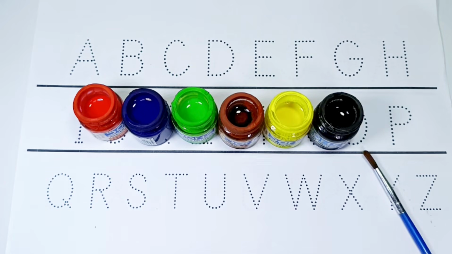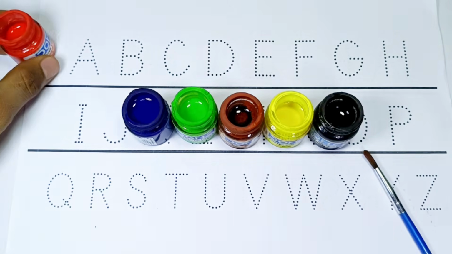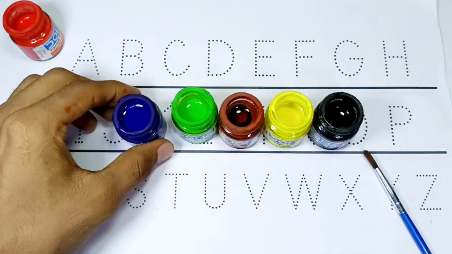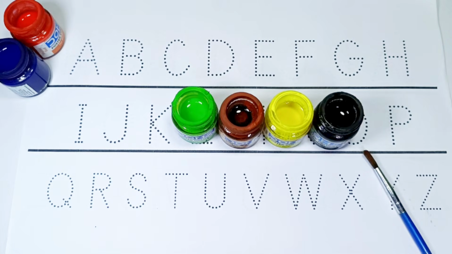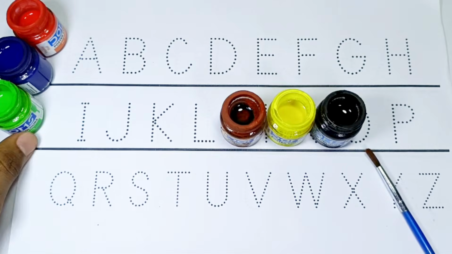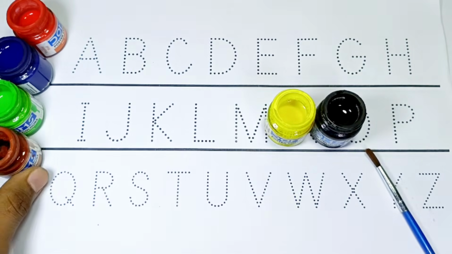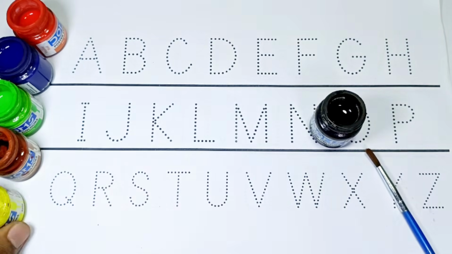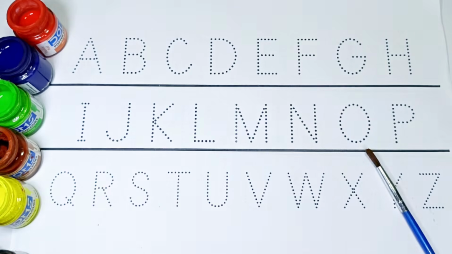Today let's learn and draw capital letters, alphabets A to Z. So kids, let's learn the names of the colors. Red color, blue color, green color, brown color, yellow color, and black color.